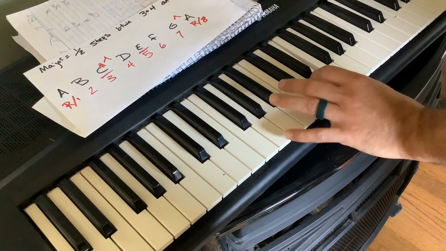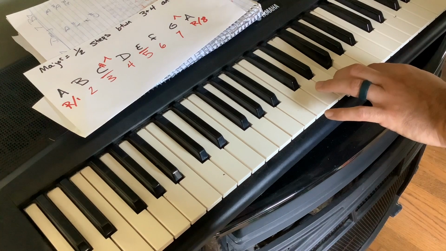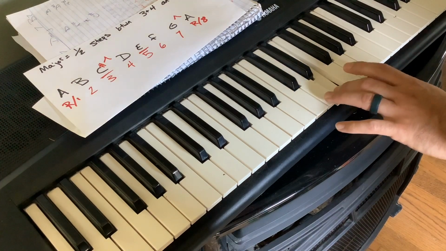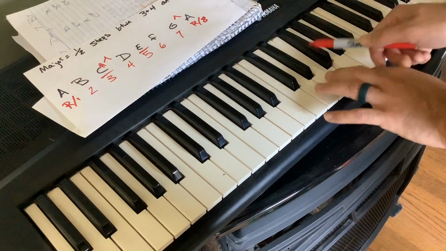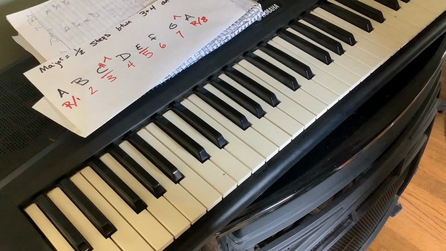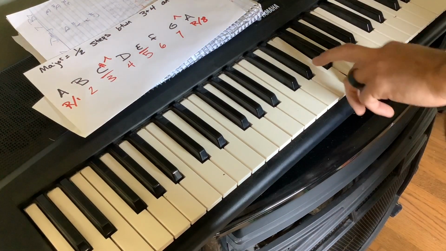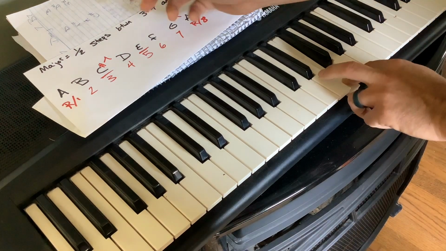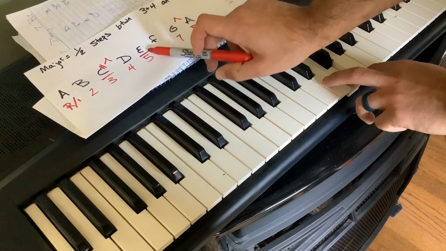From E to F. So I'm on E to F, E to F. That sounds like Jaws. And there's no black key here. So E to F is a half step. E to F. There's no E sharp. So that's a half step. So I need to change something because this is supposed to be a whole step here.